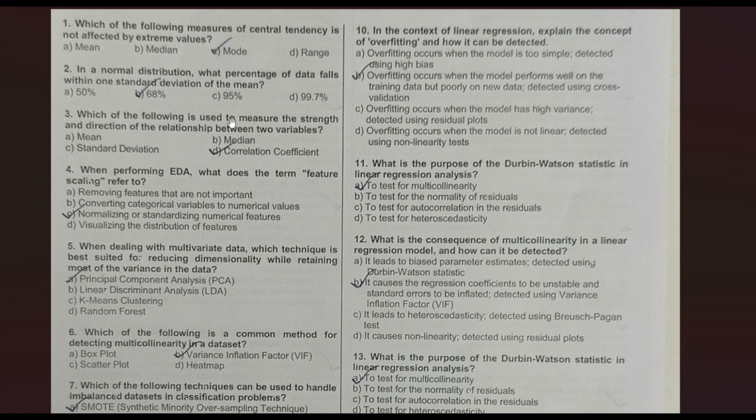Which of the following is used to measure the strength and the direction of the relationship between two variables? It is nothing but the correlation coefficient. When performing EDA, what does the term feature scaling refer to? Feature scaling refers to normalizing or standardizing the numerical features.